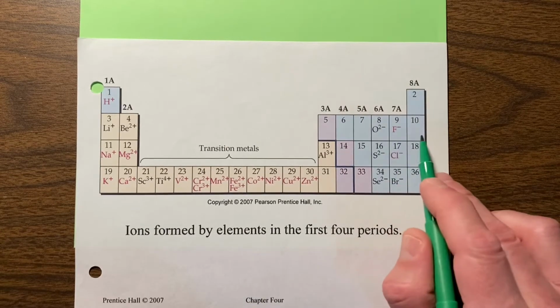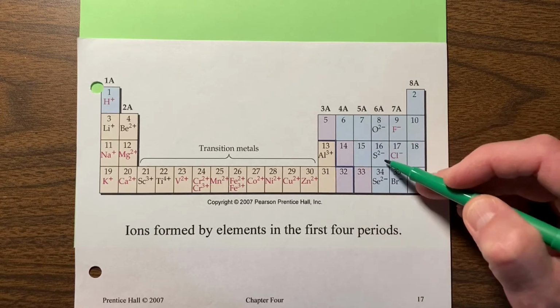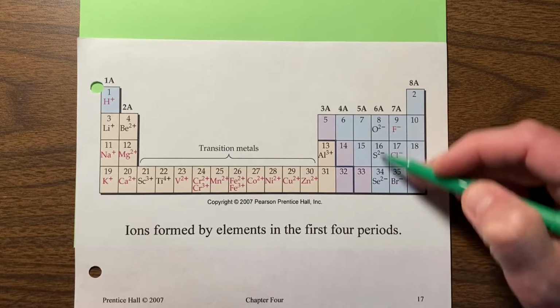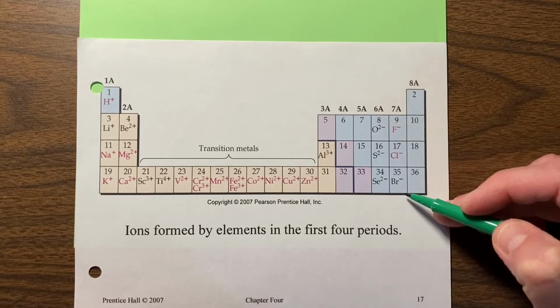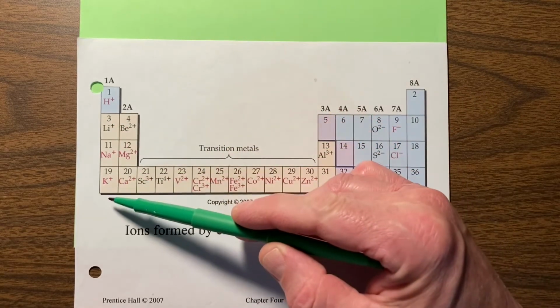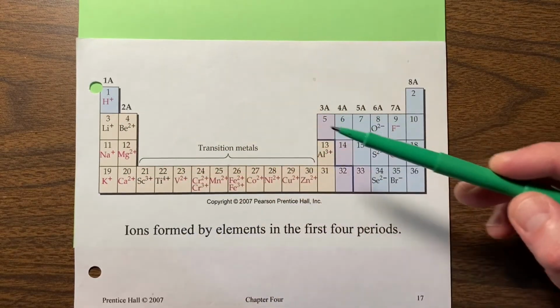Notice it's 2 columns away from the noble gases, so it generally forms a -2. Sulfur is right below it, so it'll also form -2 ions. Selenium is also in the same column, -2. The halogens almost always form a -1 charge. So again, that's the nice thing about the periodic table. Any element that's in the same column as another element, they all form the same ionic charge.